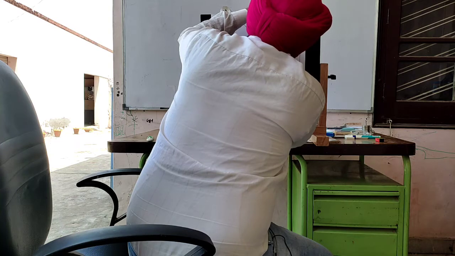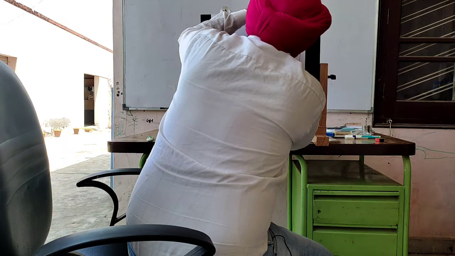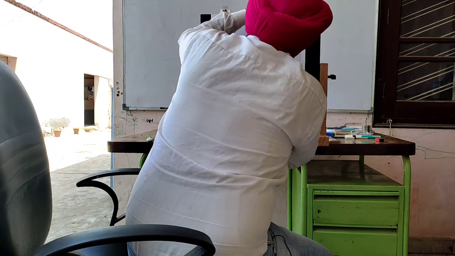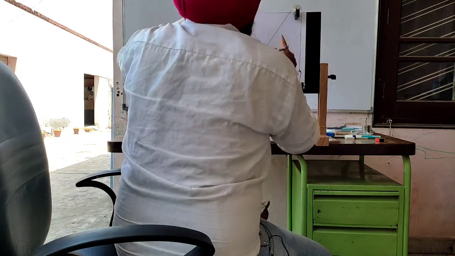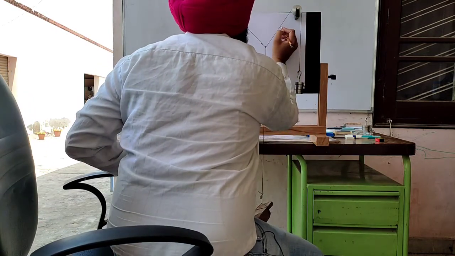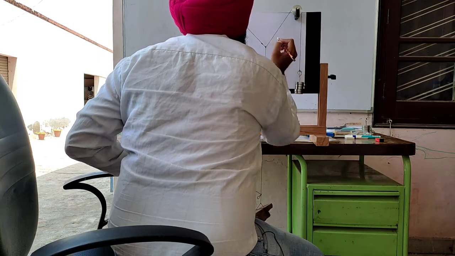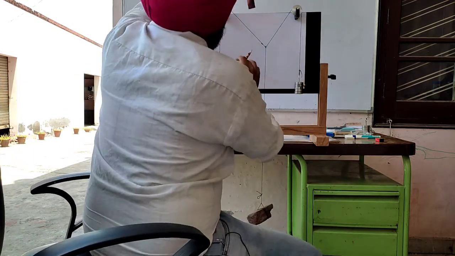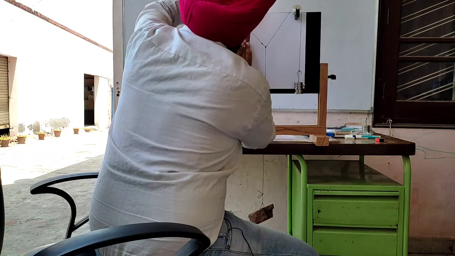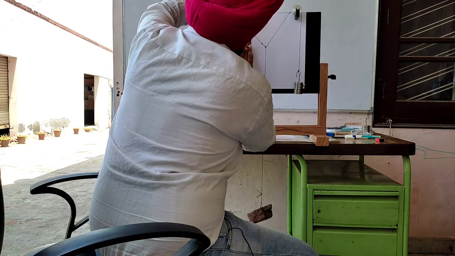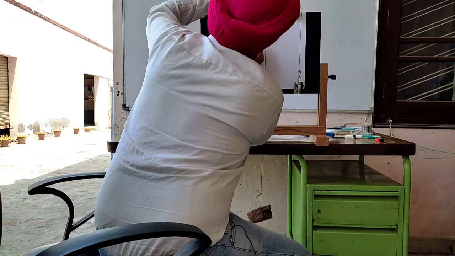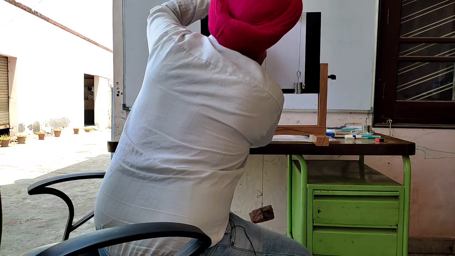And you have to notice your pencil is properly sharp. So I have marked the points and a little bit I will round it. Now on this side again, insert the mirror strips and mark the point.